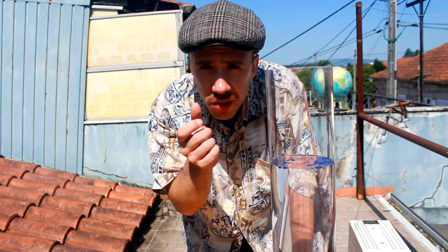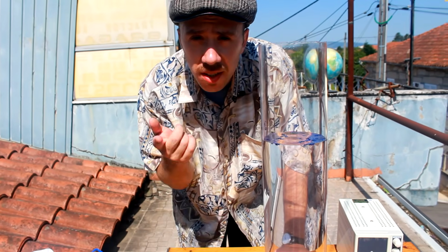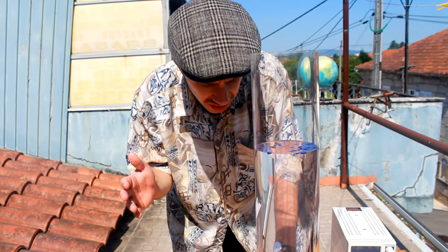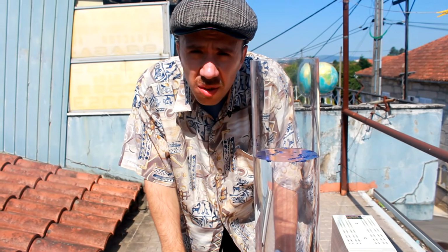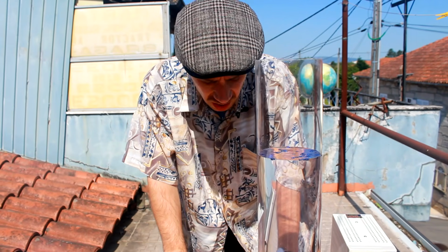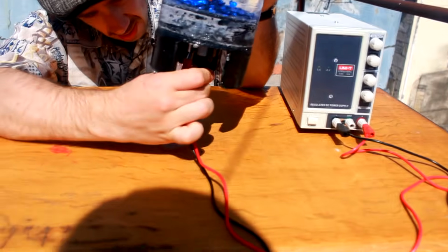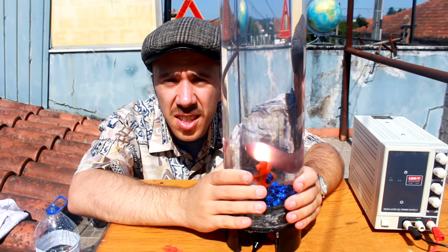So I'm gonna switch the cables so the turbine spins the other way around to see if I see any changes, or I don't know. I just want to try it. Okay, let's try it this way.